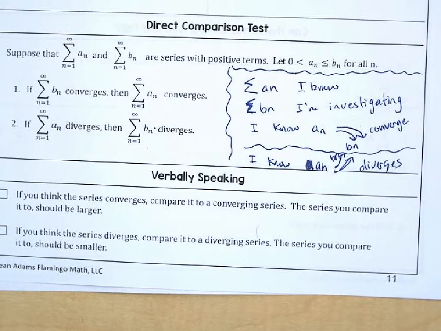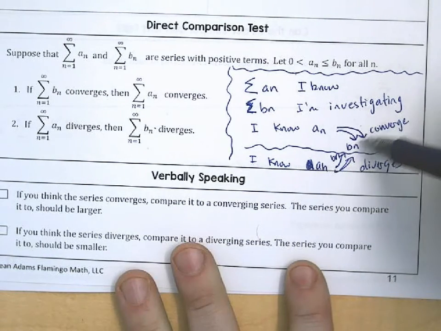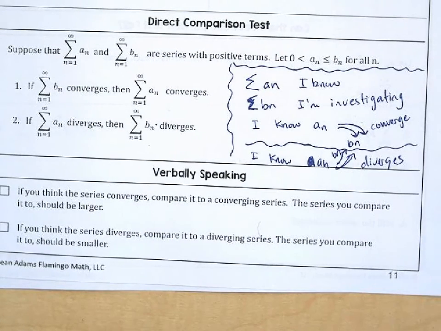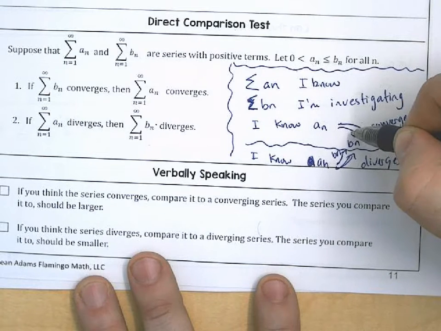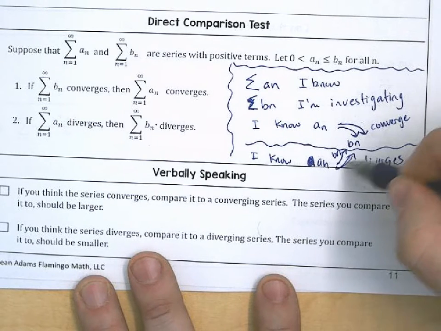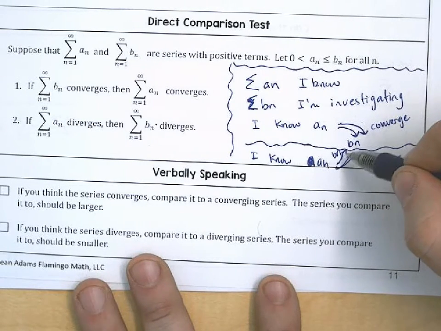And we're going to do this using inequalities. But this is how I like to visualize it, because it's really hard to keep track of A sub n is greater than B sub n, B sub n is greater than A sub n. So I just think of it as, okay, I know this one converges, so I need this one to be less than it. I know this one diverges, so I need this one to be greater than.